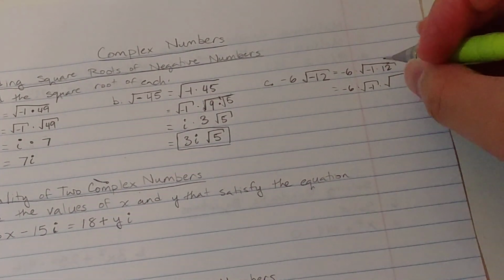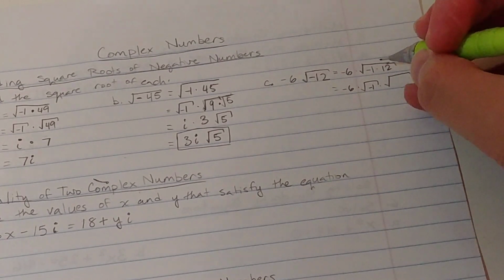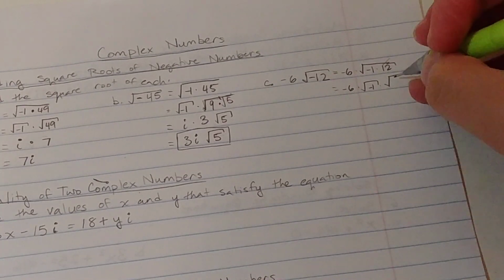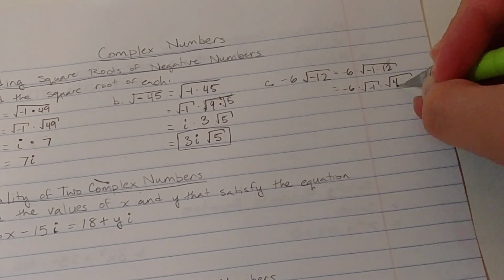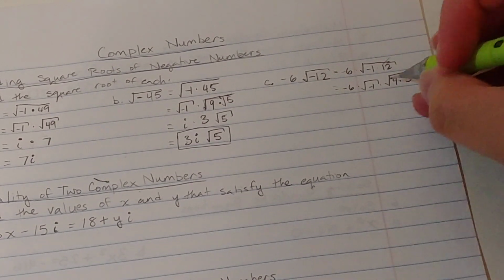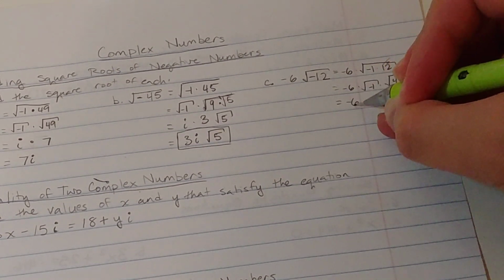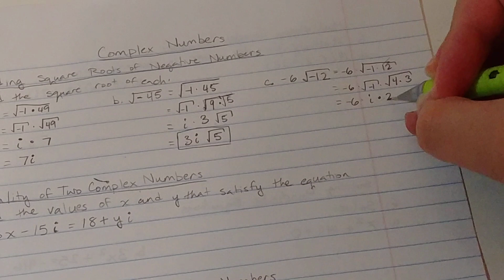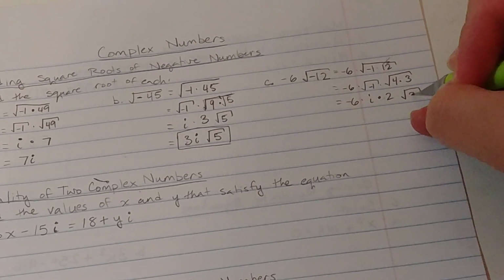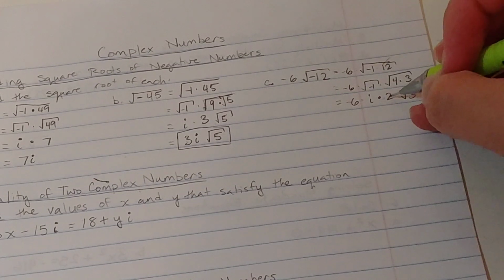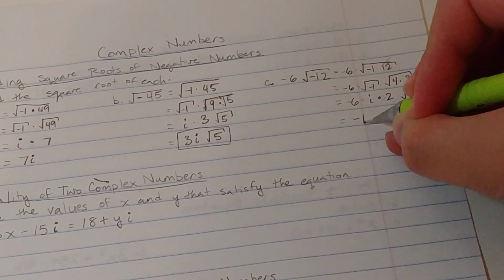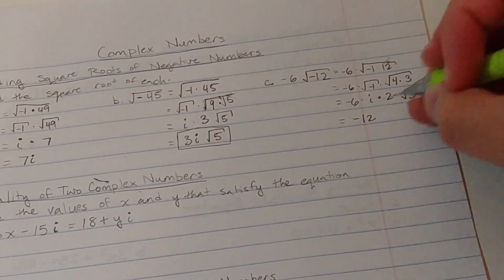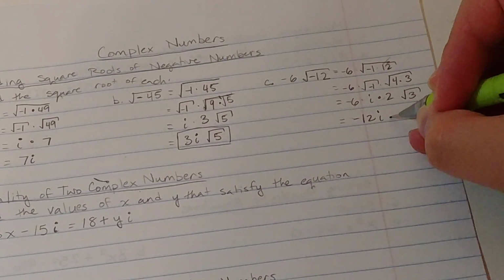And 12 we can rewrite as, what perfect square goes in 12? We have 4, 9 does not, and 16 is bigger, so it has to be 4. 4 times 3. Da-dum. So we have negative 6, and then times i, and then the square root of 4 is 2, times the square root of 3. So negative 6 times 2 is negative 12. And we can multiply these because the 2 is outside of the radical, right? And so is the negative 6. So negative 12i root 3.